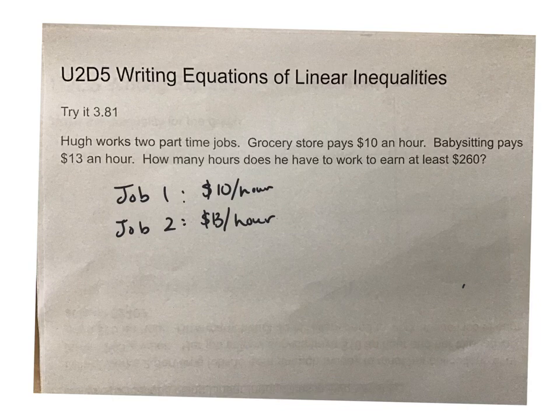Well, same idea, same thing. We've got 2 unknowns, so this time we have to use 2 different variables. We'll make job 1 x and job 2 y. So once again, it's per hour, so we use multiplication, so 10x plus 13y, and it says she wants to make at least $260, so it would be greater than or equal to 260.